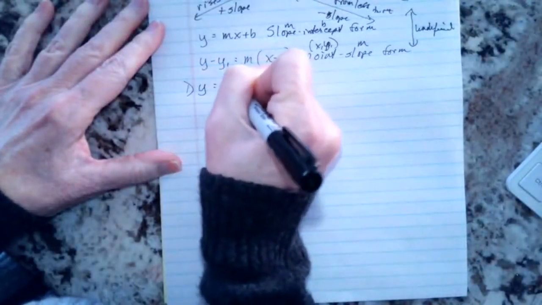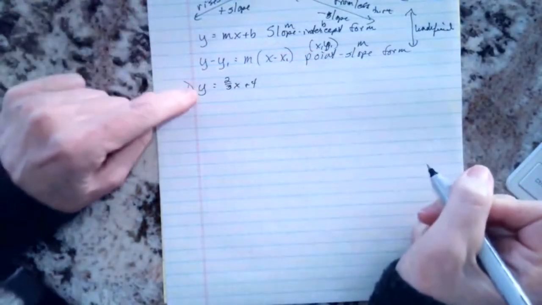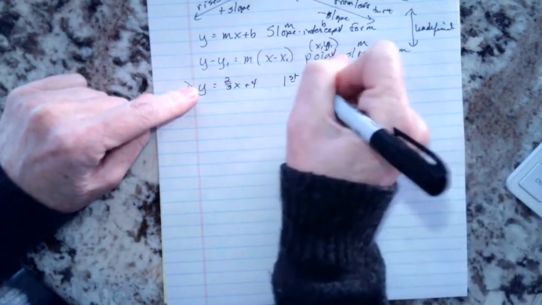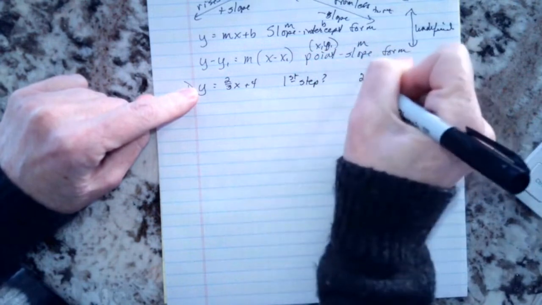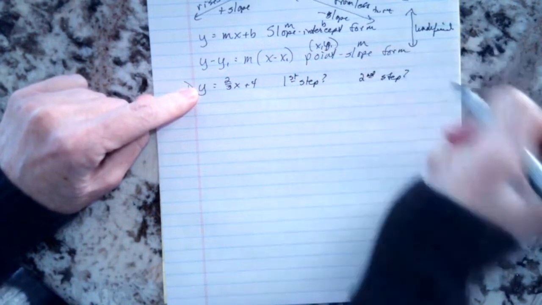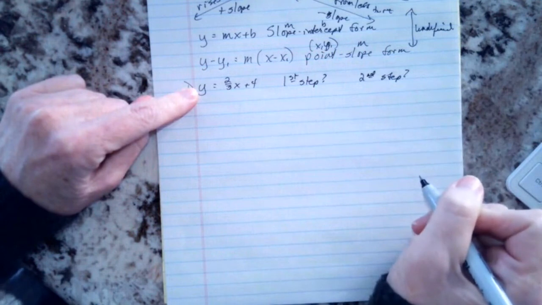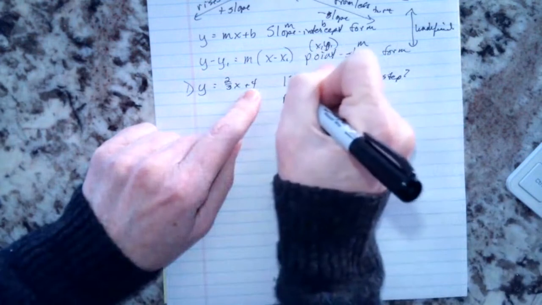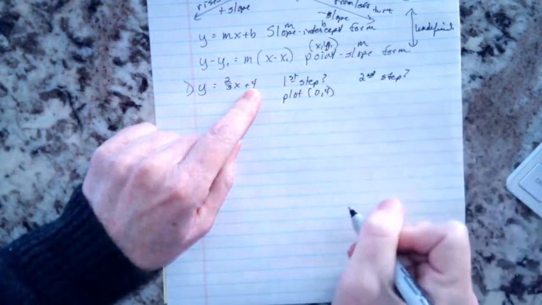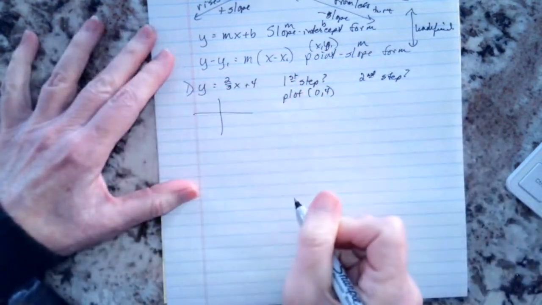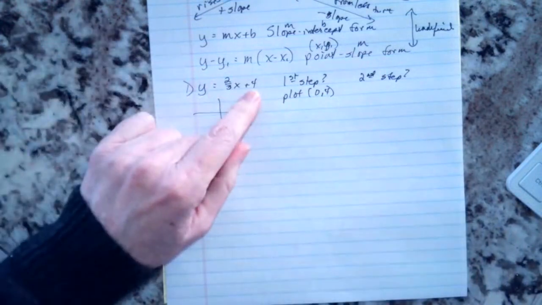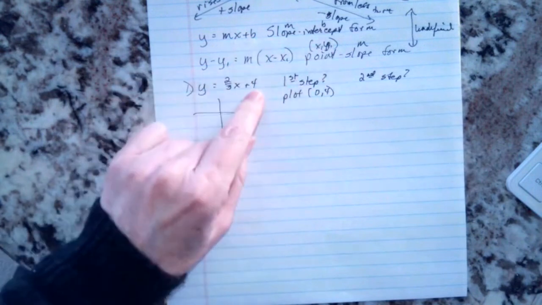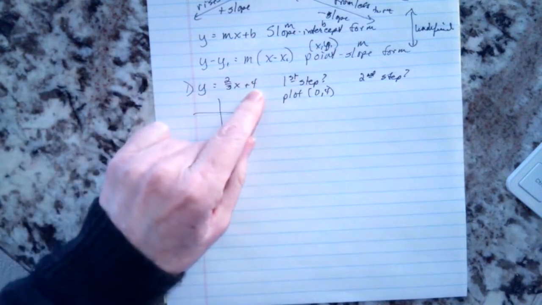y equals 2/3 x plus 4. That's a line. If you were going to graph it, they're going to ask you what would be your first step, what would be your second step as you graph it. And I'm going to tell you what those are. The first thing you're going to do is go back to here and plot (0, 4). So if we were going to graph this, we would start by plotting the y-intercept. That's this b over here. The y-intercept is where you're going to begin.